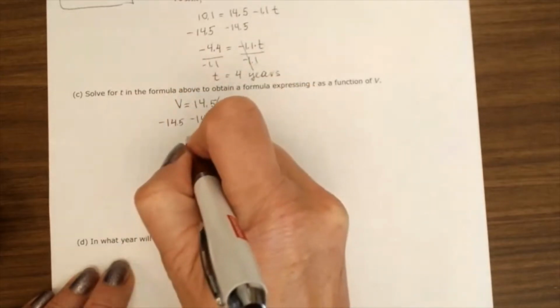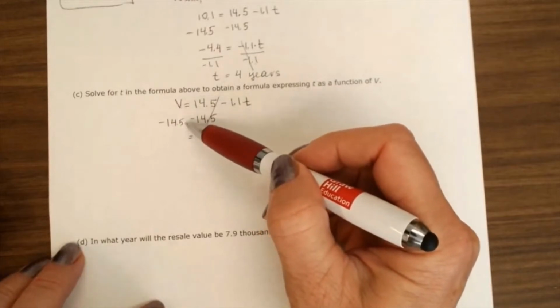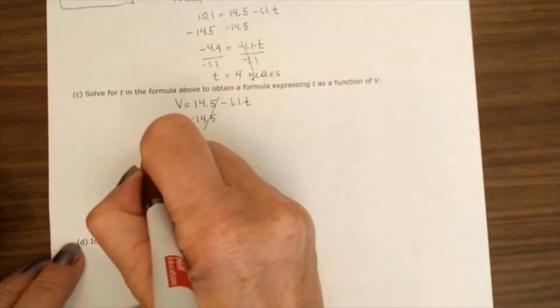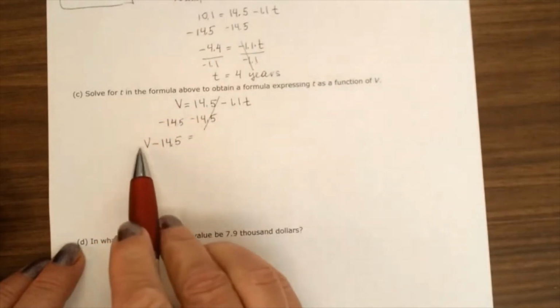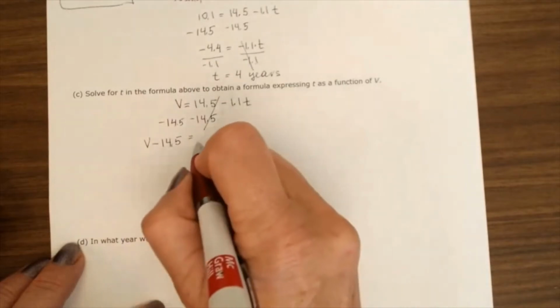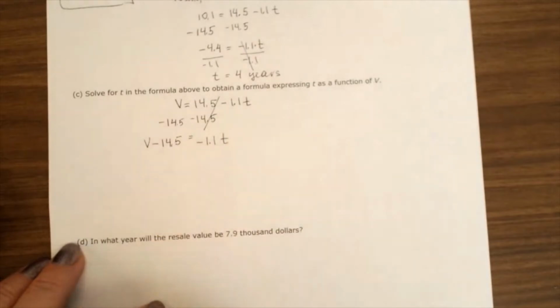So on this side it will cancel out. V and 14.5 are not like terms. We can't combine them together. So we will have V minus 14.5. And on the right we will have negative 1.1 t.